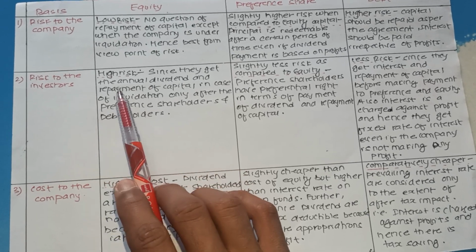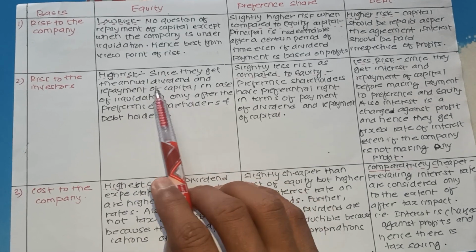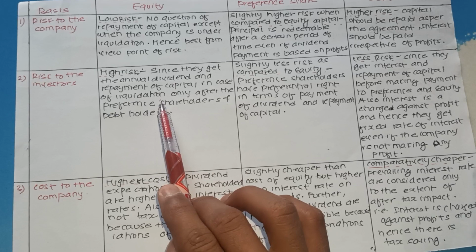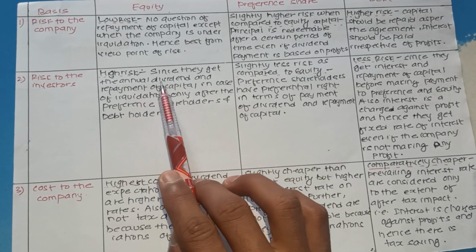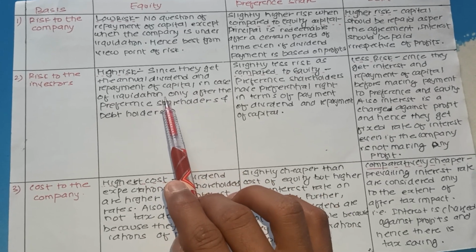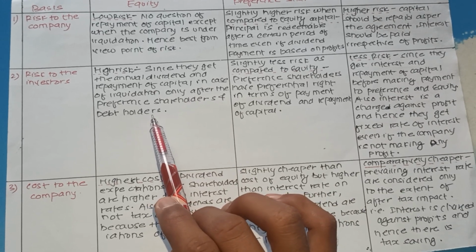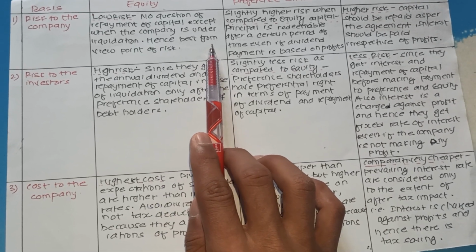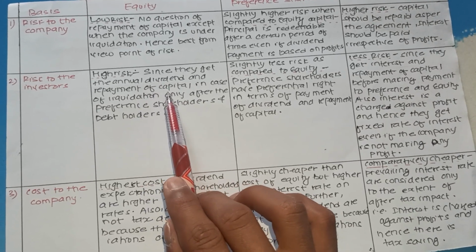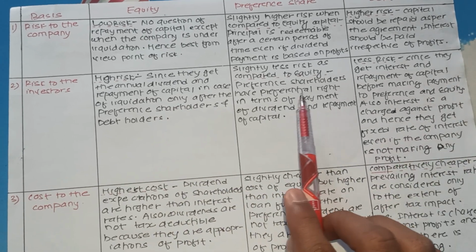Risks to the investors. In equity, there is high risk since they get the annual dividend and the repayment of the capital in case of liquidation only after the preference shareholder and debt holder. For the equity shareholder, they can get the annual dividend and repayment of the capital in case of liquidation only after the debt holder and preference holder.